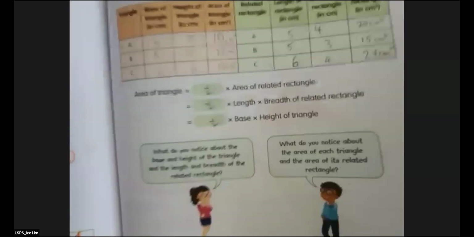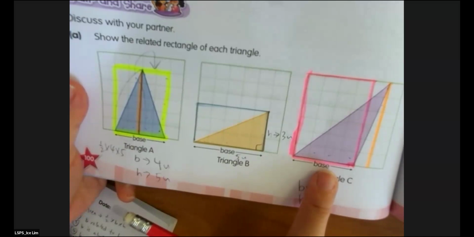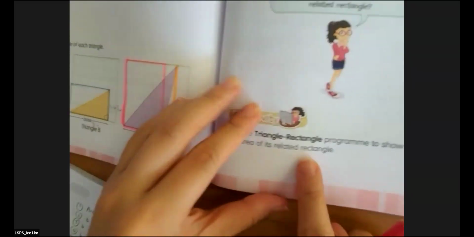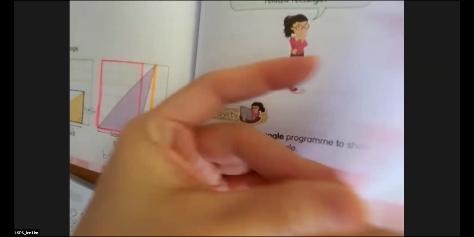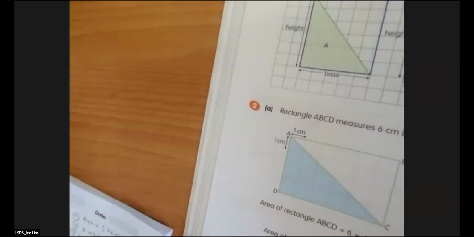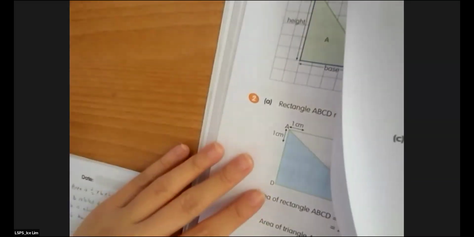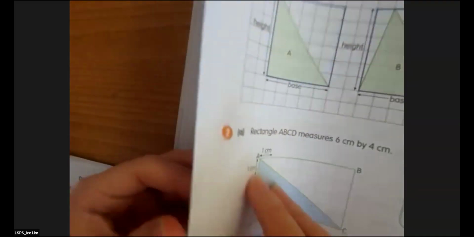Okay? But is it okay, this one? Now at the bottom of the page it says here, use the triangle rectangle program to show you in a moment how to find. But let's try out here.